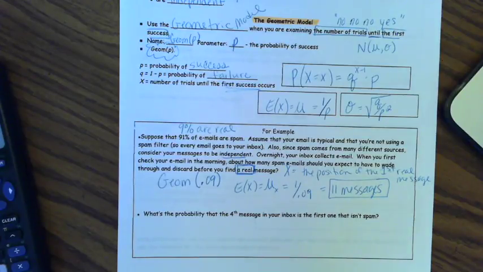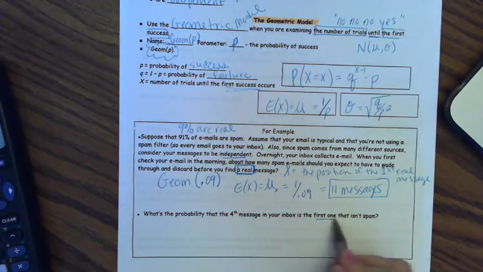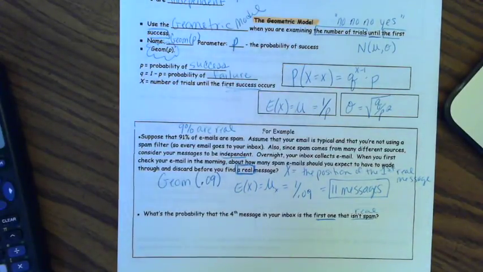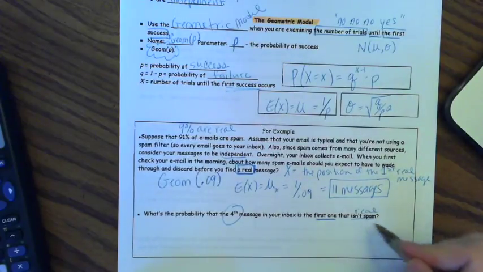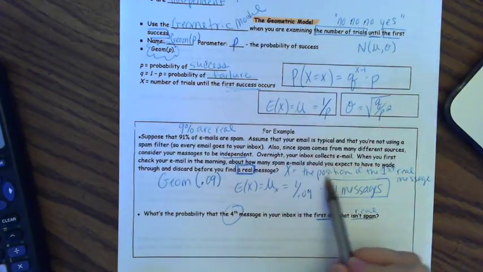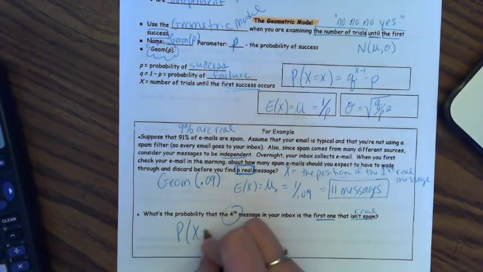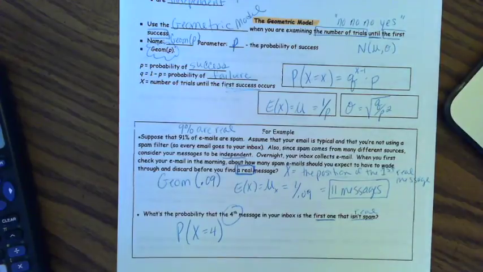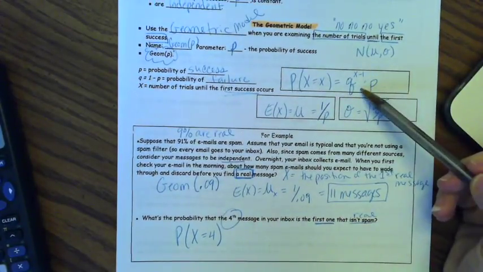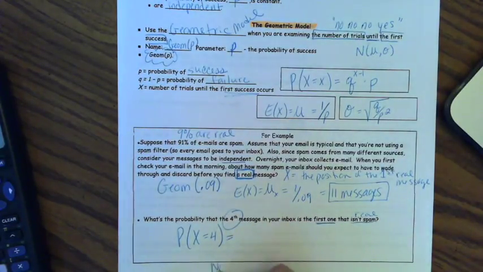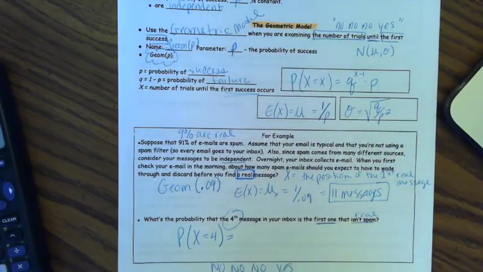All right, what's the probability that the fourth message in your inbox is the first one that's real or isn't spam? What's the probability that the fourth one is the first real message? So we're still talking about this same model, the position of the first message, but I'm asking you to find the probability that X equals 4, that the position of it is 4. So what I'm asking for, that's this formula here. This is how you find the probability of that. And that's that no, no, no, yes scenario.